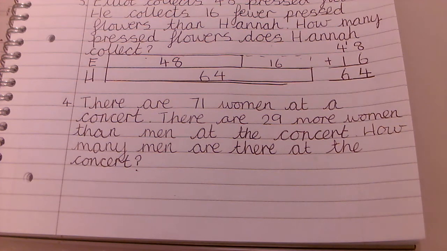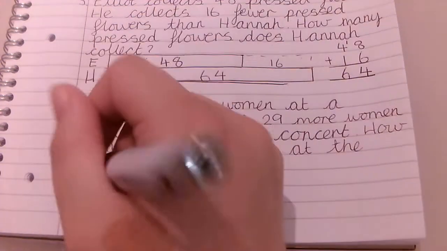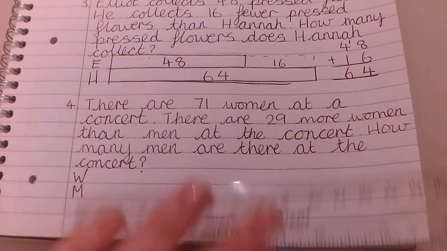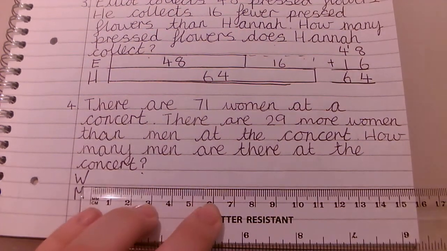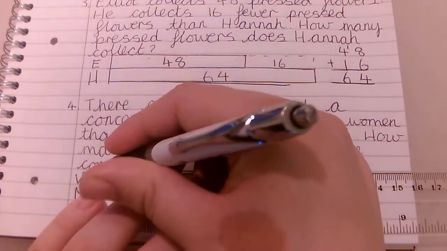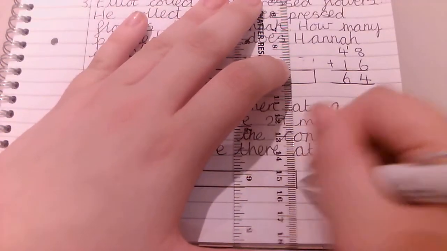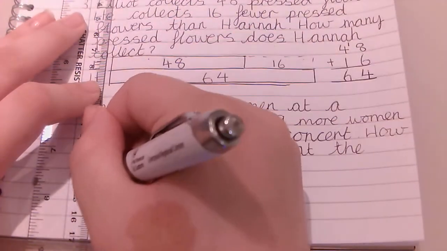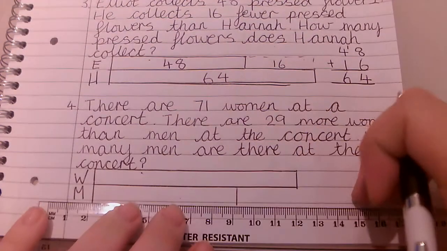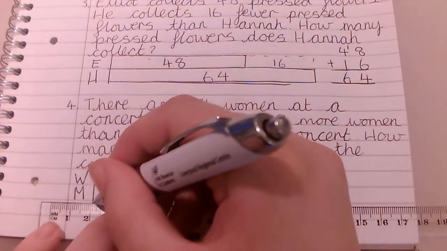So there are women at a concert. There are more women than men at the concert. So we know there's more women. We'll do a W for women and an M for men. If there's more women, the women are going to have a bigger bar. I'll do the men with a smaller bar in our bar model.